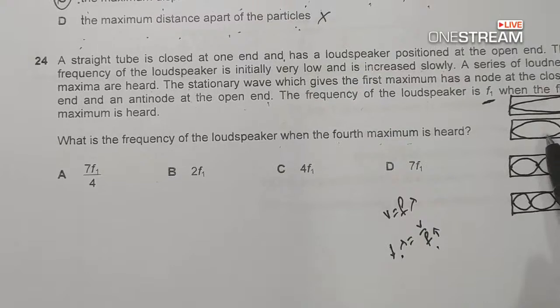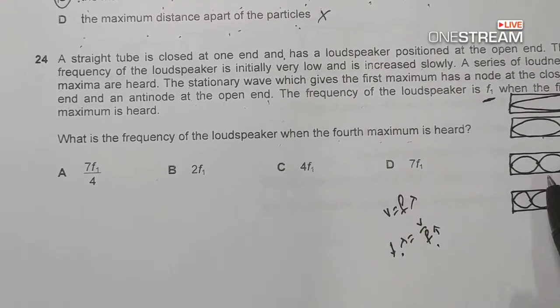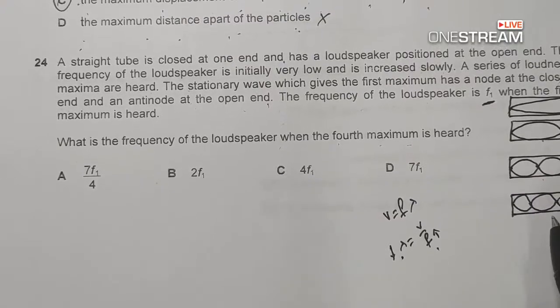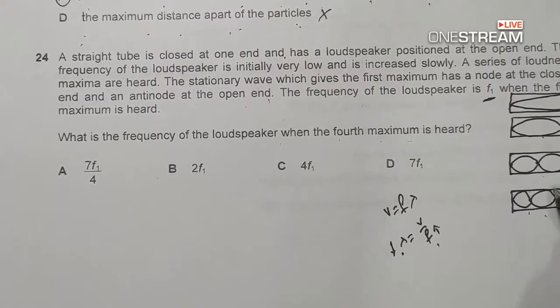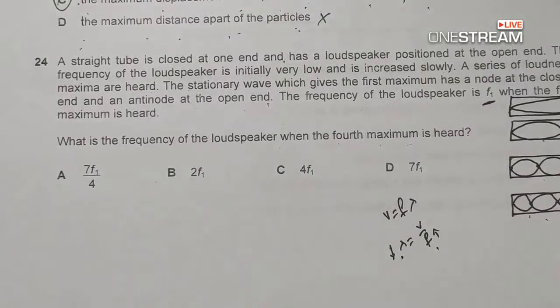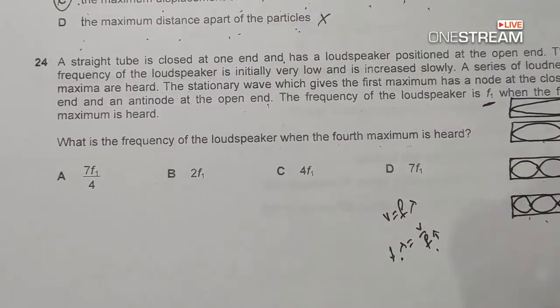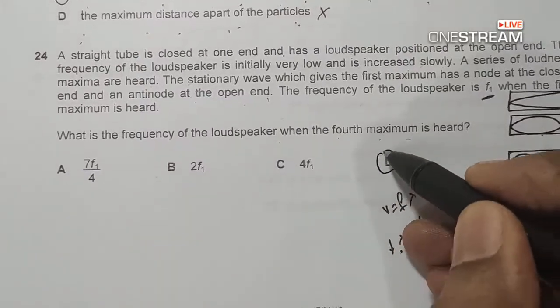So the wavelength is decreased by 3 times here, and then the frequency is 3f1, and then 5 times the frequency is 5f1. So here the 7th time, how can you say 7th time? This is half, this is 1, this is 1.5, and then this is 1/4. So which is 7 times the quarter wave. Okay, that's why the frequency will be 7f1.